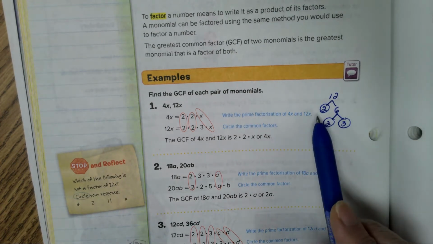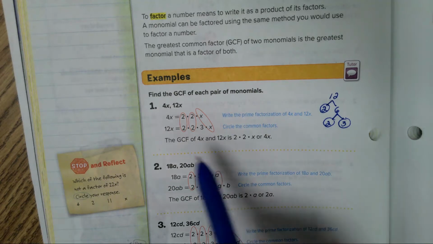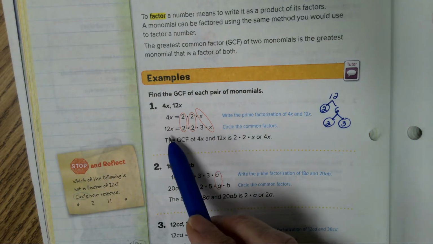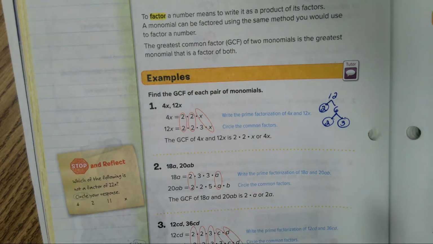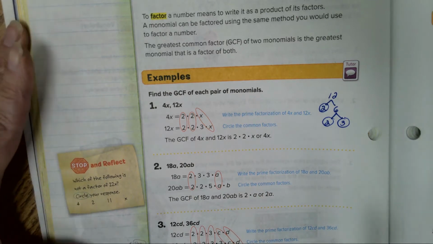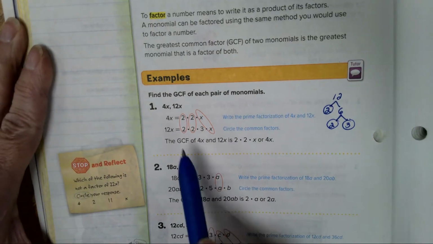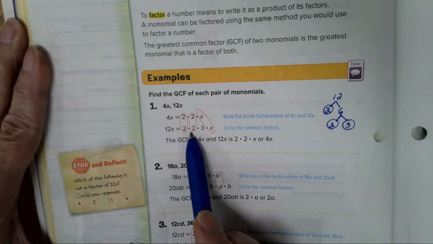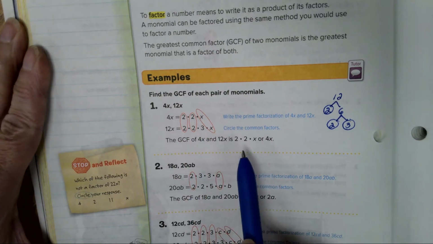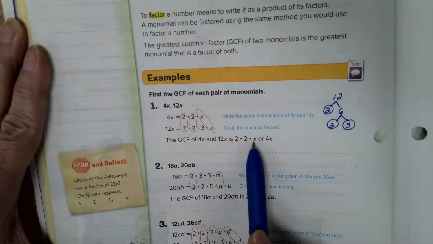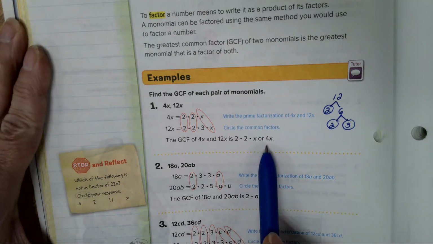And that is how you come up with 2 times 2 times 3. And then you add the x, since the x is the variable with that. Now, you circle what they both have that is alike. They both have a 2, they both have another 2, and they both have an x. So, 2 times 2 times x gives you the greatest common factor of 4x.